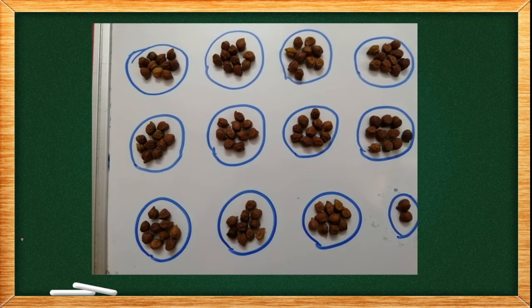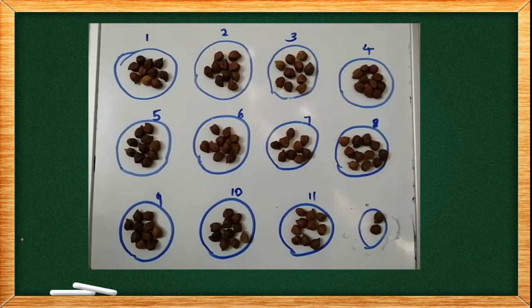So here, how many tens groups are there? There are 11 groups of 10, that is 11 tens and 2. But this way of grouping is wrong because here tens groups exceeds 9.